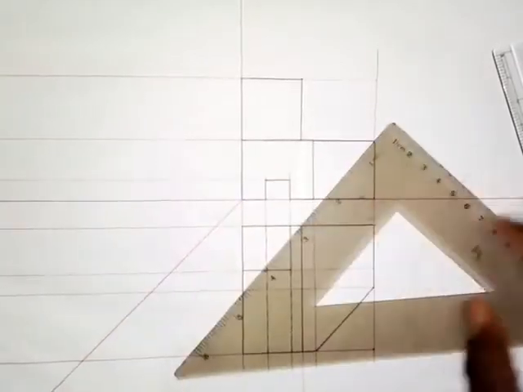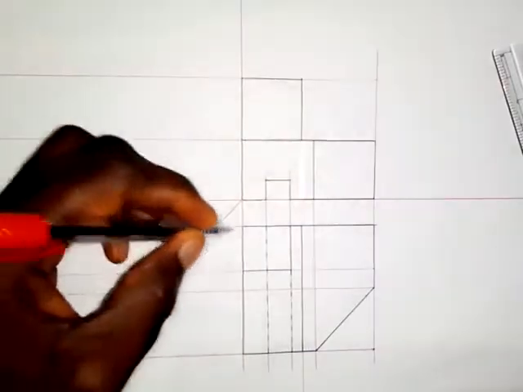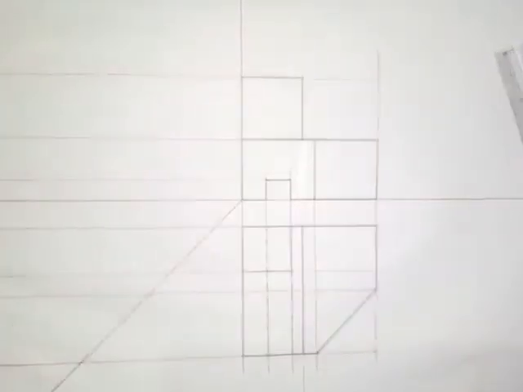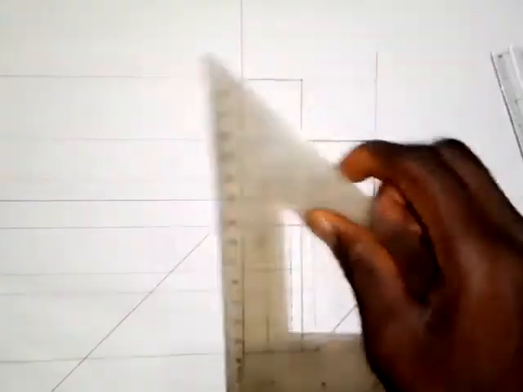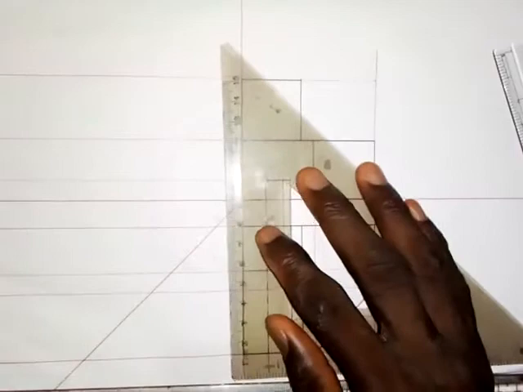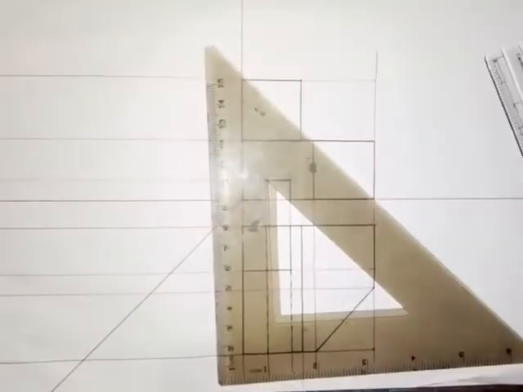Wherever the inclined line touches the horizontal lines that we have produced on the plan, you draw a vertical line at each of the points. So you touch it at this point, and you produce a vertical line here.